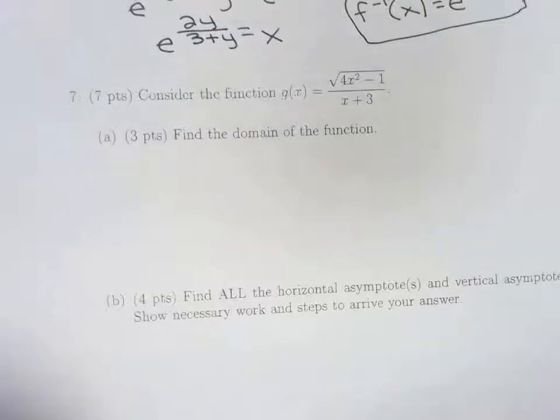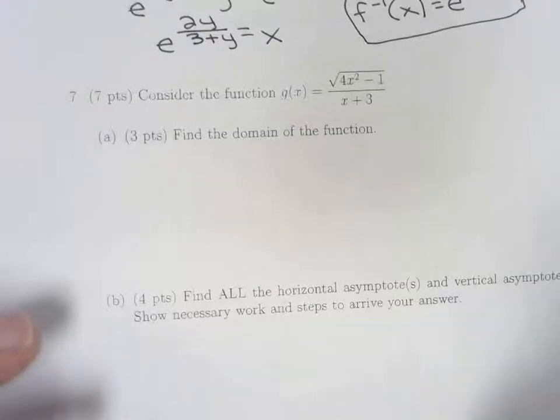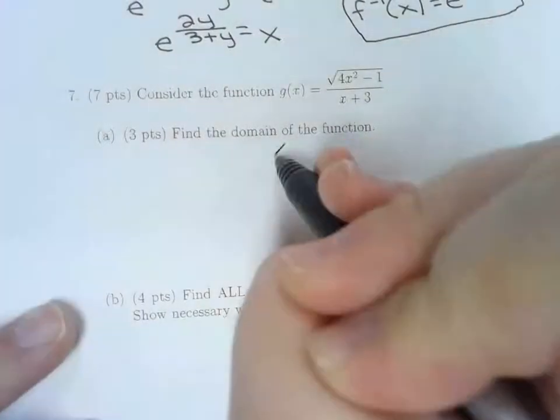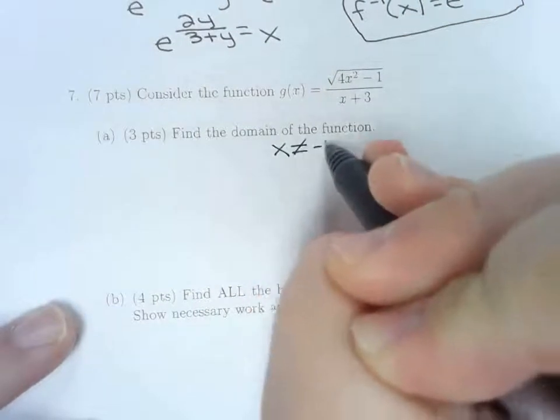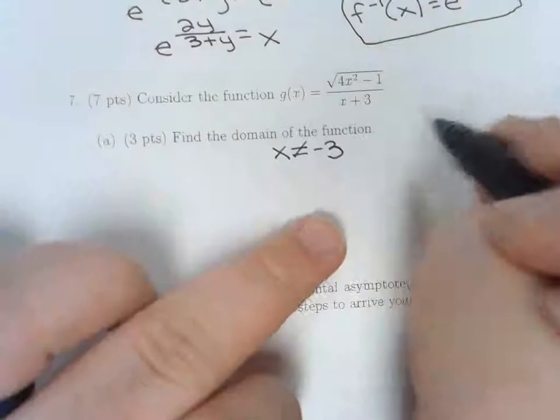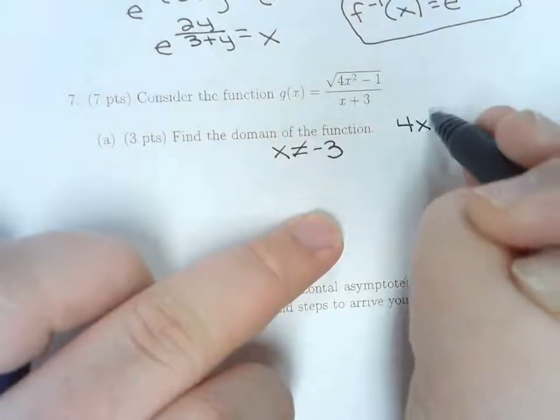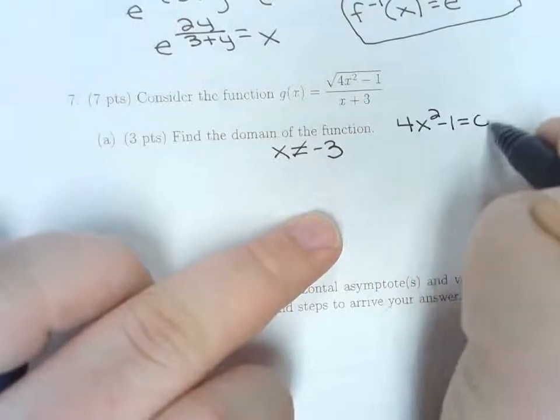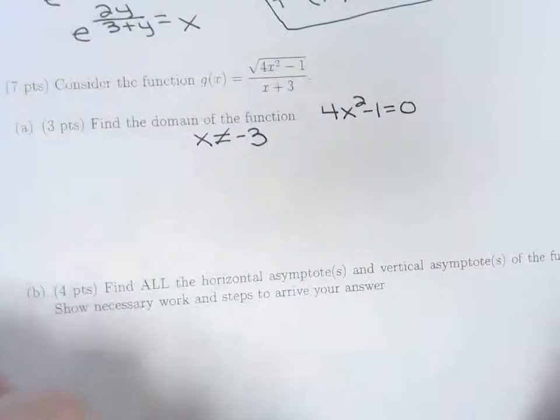I cannot get a 0 in the denominator, and I cannot take the square root of a negative. So I know that x cannot be equal to negative 3 from the denominator. I also need to figure out what values of x will give me square roots of negative numbers on the top. The easiest way to do this is to take the part under the square root.